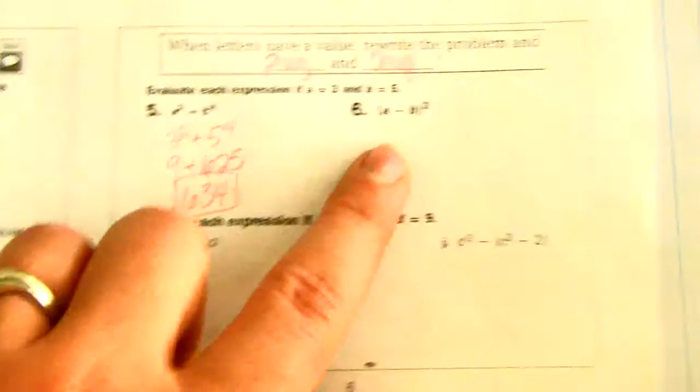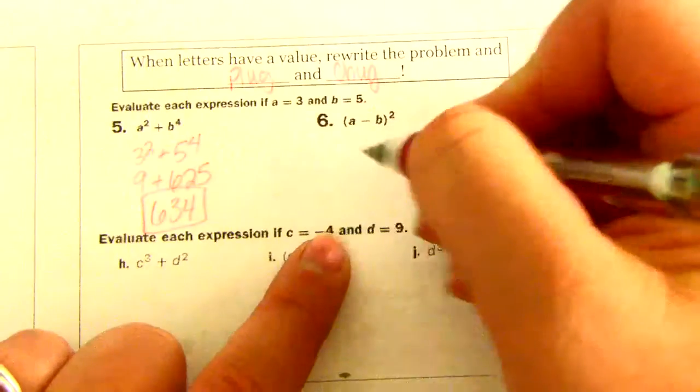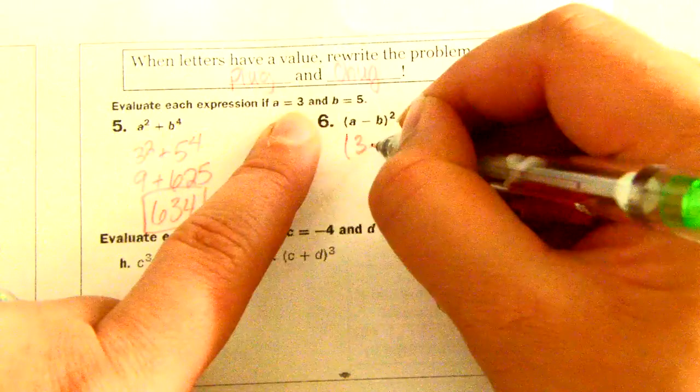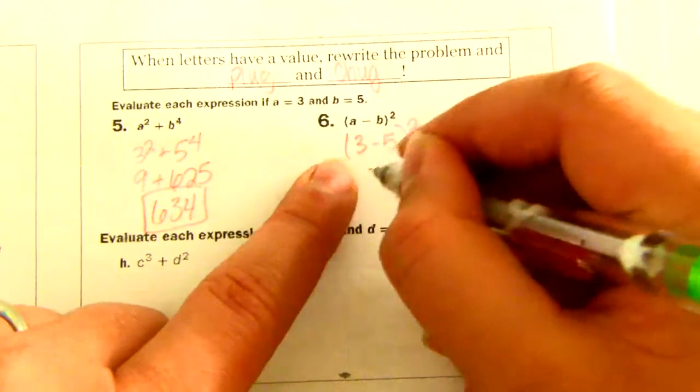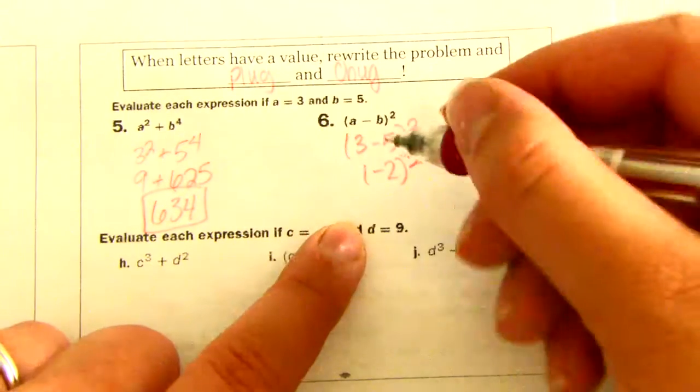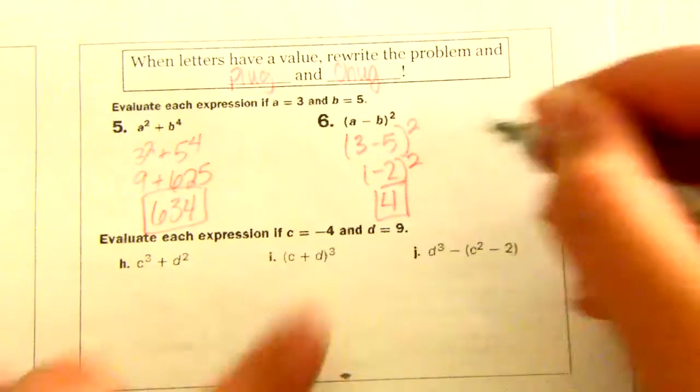Done. Now this one is in parentheses, so we're going to do that first. PEMDAS, P-E-M-D-A-S. So 3 minus 5, quantity squared. 3 minus 5 is negative 2. Negative 2 squared is negative 2 times negative 2, or 4.